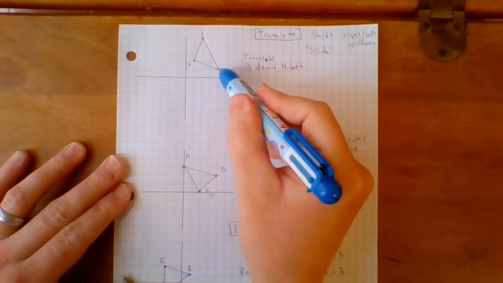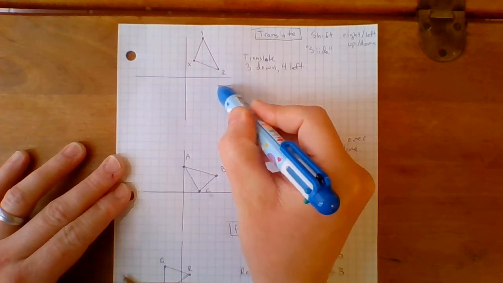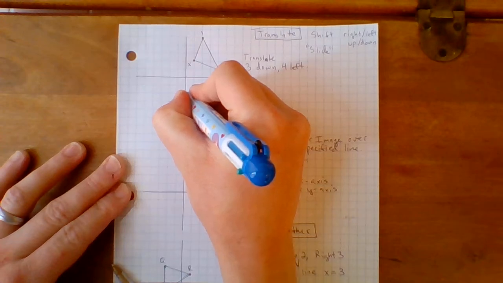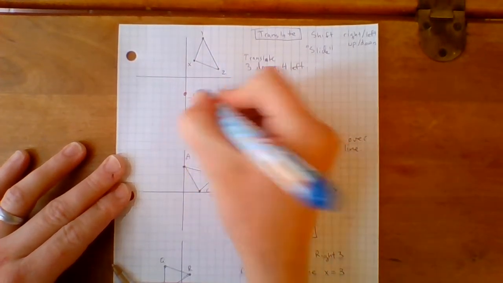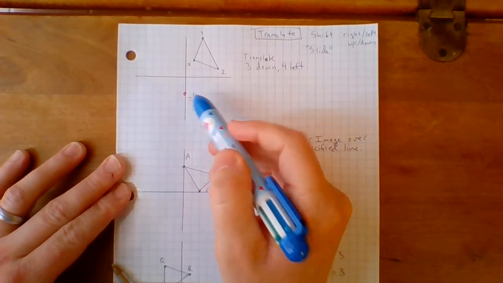I'll do it in red. So I'm just going to take each of the corners and go down 4, right? No, down 3. 1, 2, 3, and to the left 4. 1, 2, 3, 4. And each new point, I'm going to label that the same letter, but I'm going to put a little tick, and that's called prime. So that's called Z prime. It's the copy of point Z.